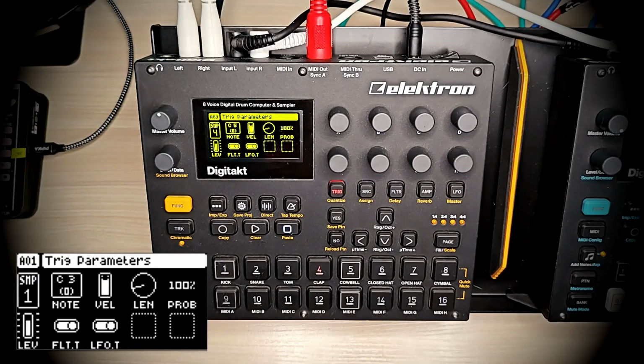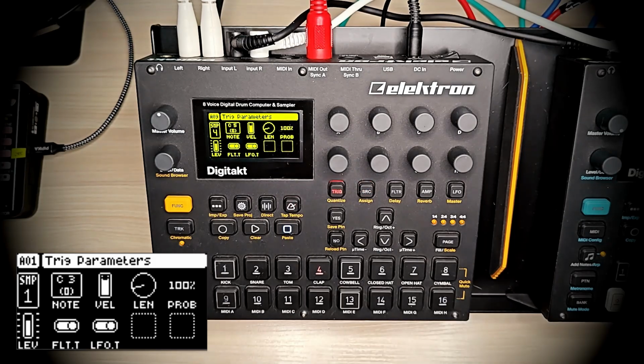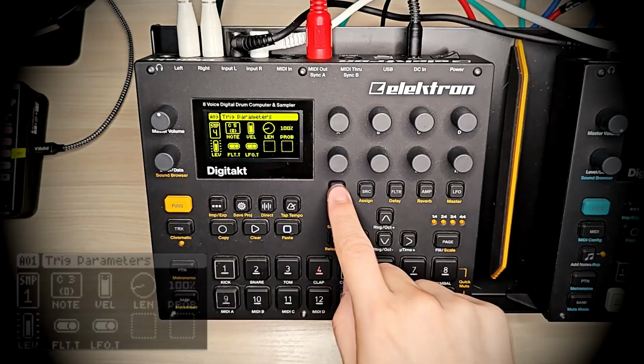If you select a particular step, this specific option changes to condition, and any changes to the probability here will only affect the selected trigger. We will expand on this later. Finally, filter trigger and LFO trigger define if the filter envelope or LFO will be triggered or not.